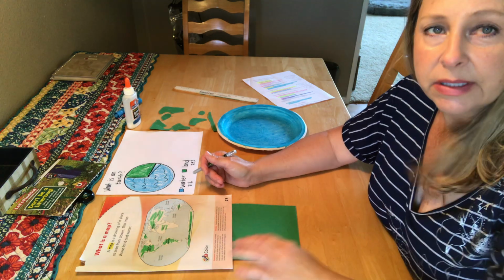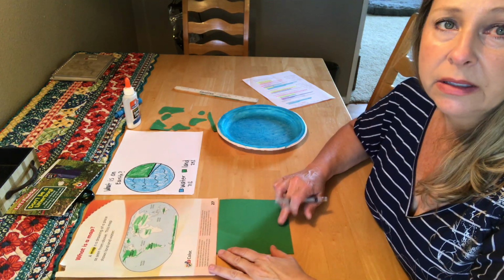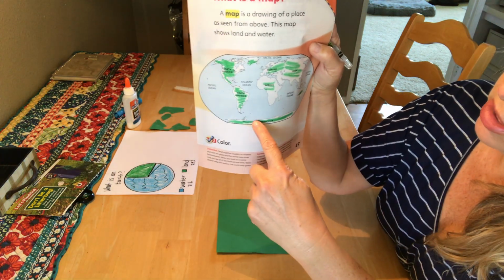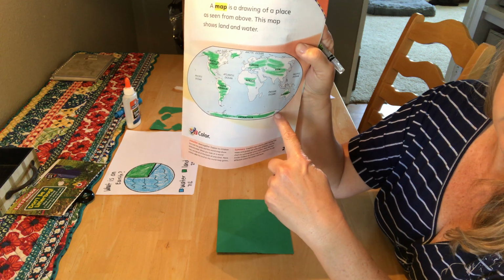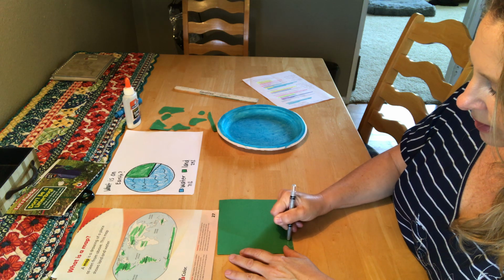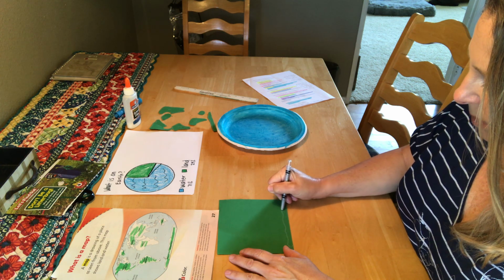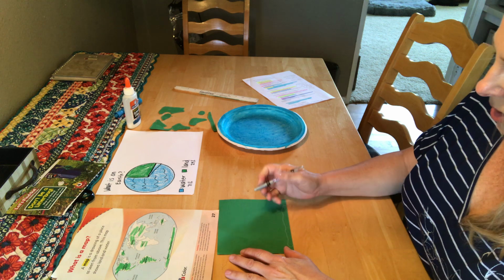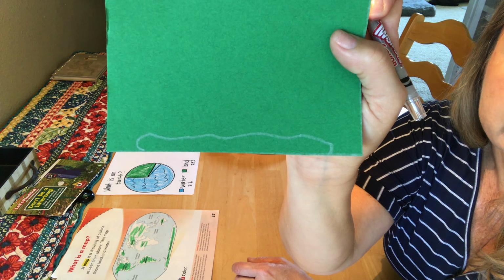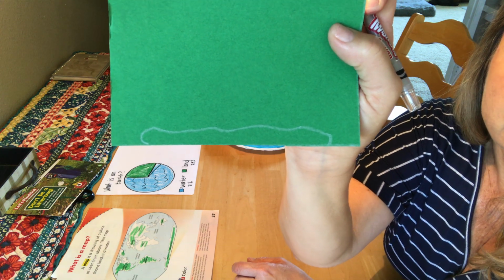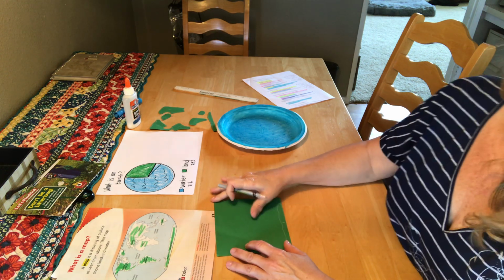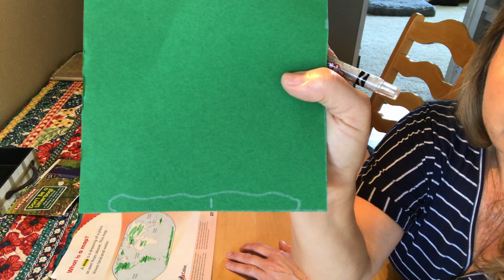So the way I like to do it is I'm going to start on the bottom of my green square, and I'm going to start by drawing a long skinny strip of land for Antarctica that's on the bottom. I'm just using a white crayon, and I'm going to make a long skinny strip of land that goes pretty much all the way across like that. Can you guys see that? So it's just a long skinny strip of land. This is going to be on the bottom of our Earth. This is Antarctica, and I'm going to label it number 1 because this is my first continent that I'm drawing.